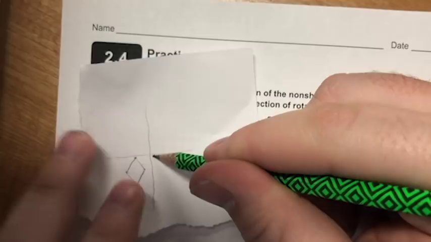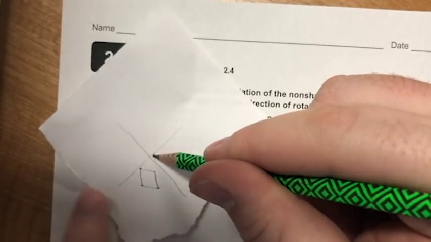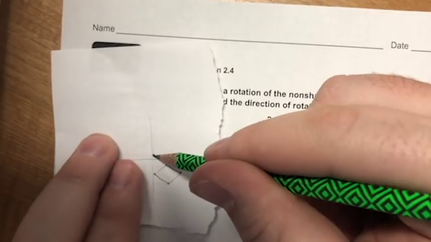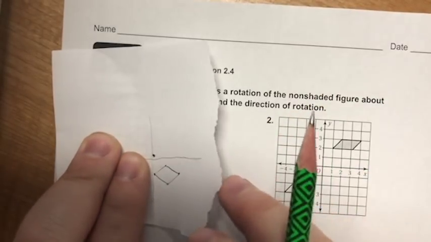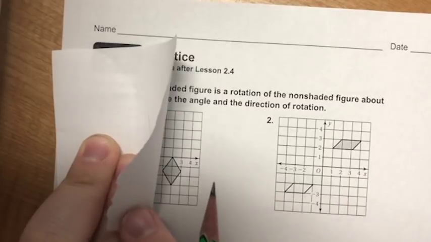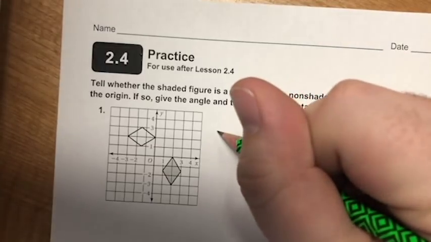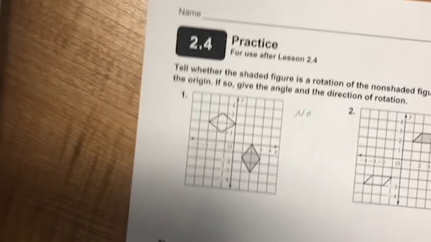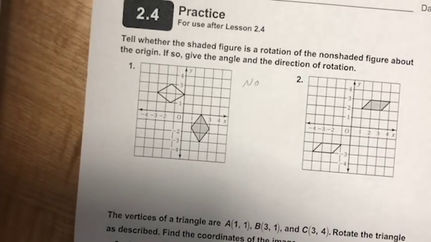It's now in the third quadrant, and I'm going to rotate it again, and it's now in the fourth quadrant. Now, this is the way it would look. Let's compare it. Is that the same shape? Absolutely not. So the answer to this is no, it is not a rotation. Now, what happens if you don't have a piece of paper, like on the EOG or anything like that?